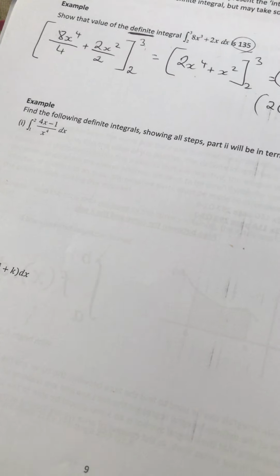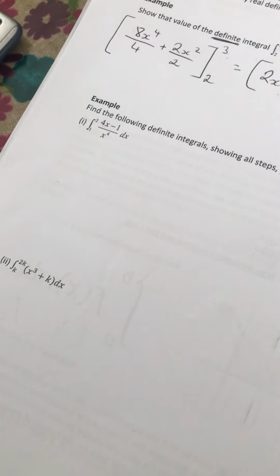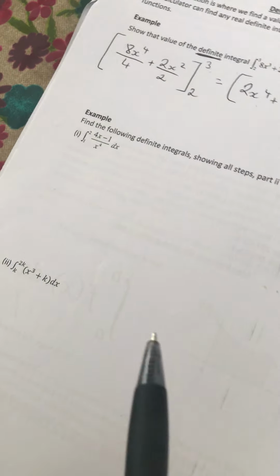So here, find the following definite integrals showing all steps. Part 2, that'll be that one, will be in terms of k. So this is how they try and get around you using your calculator in the exam. They might put a constant in where you can't just type it into your calculator. All right, so I'm just gonna have a look.